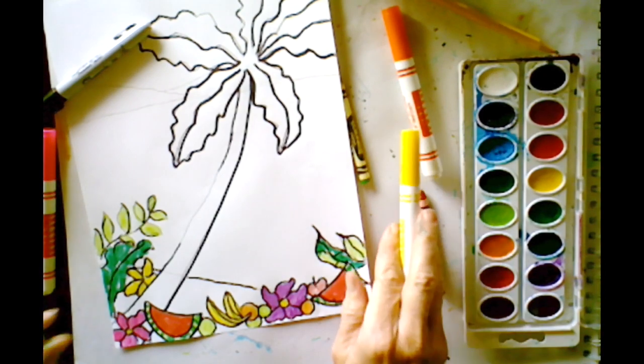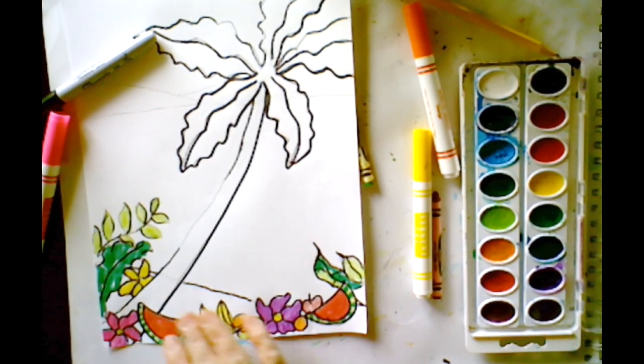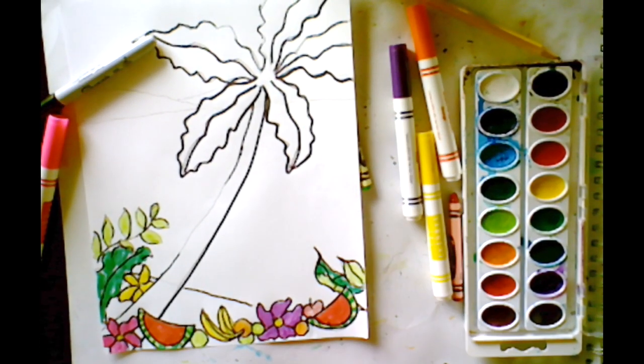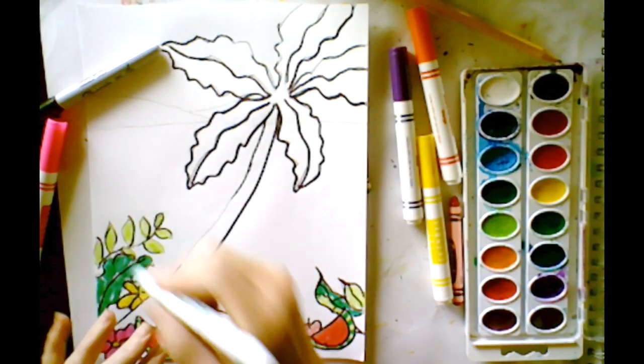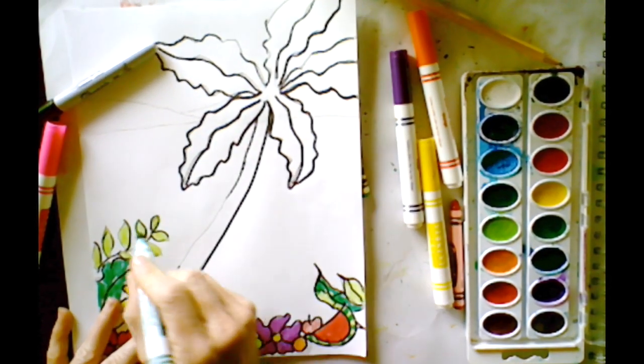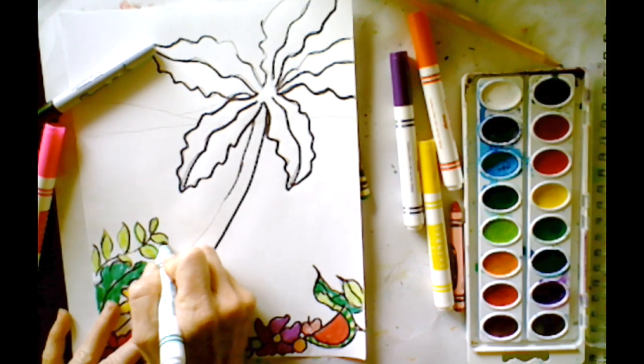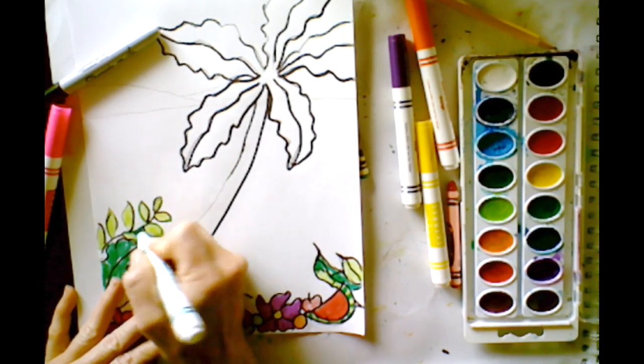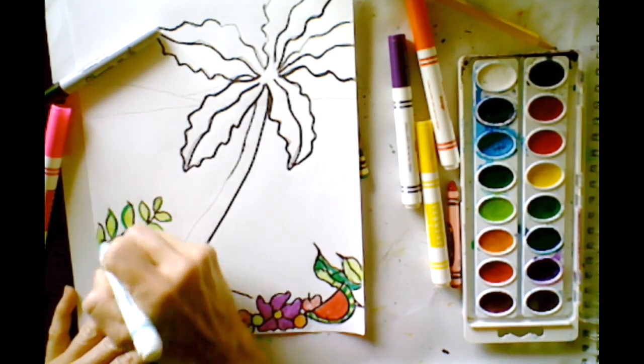Those are the objects in my foreground. If there's any pencil lines that you want to cover up, you can do that with marker or crayon. Just gives a little more color.